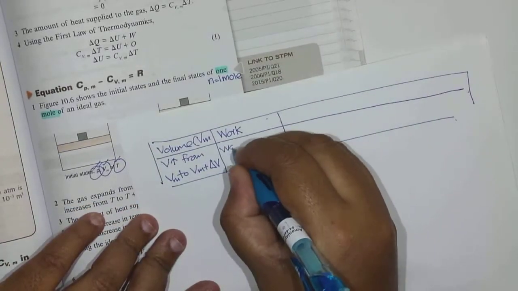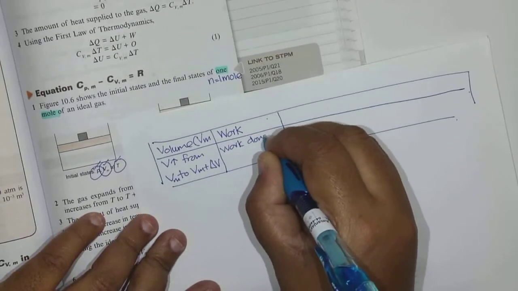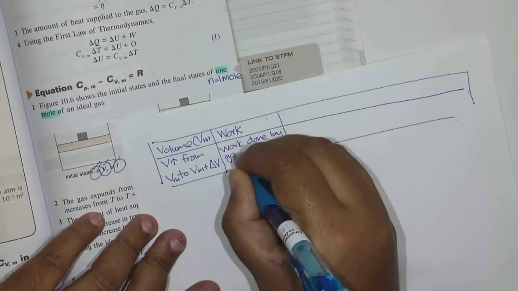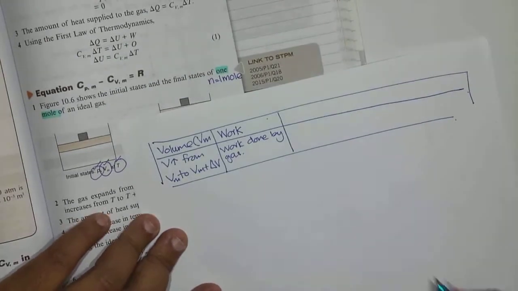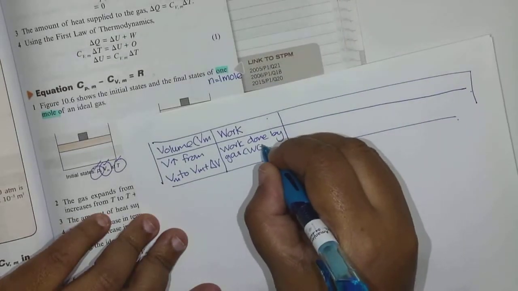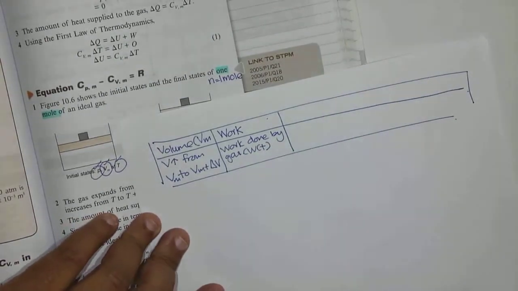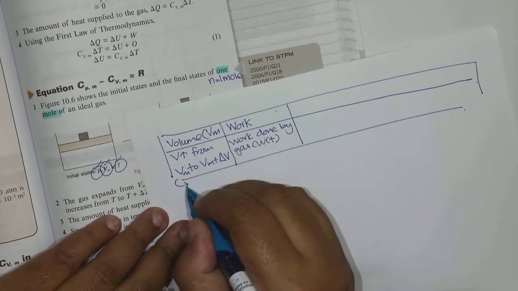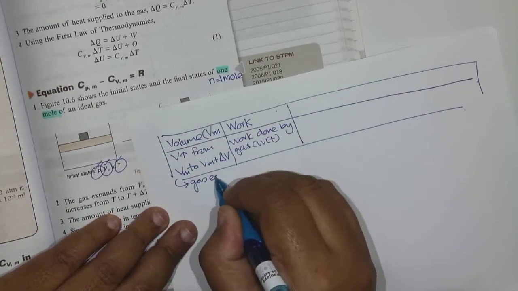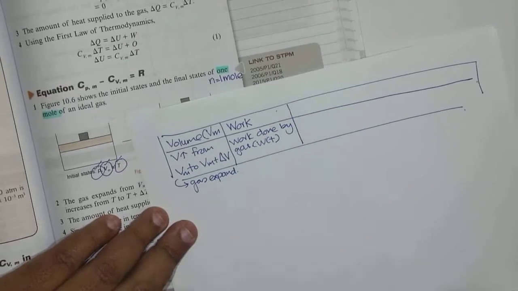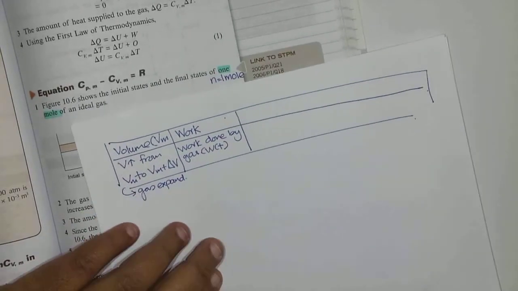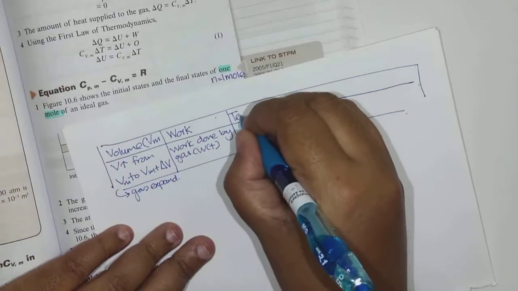This is work done by gas, so work is positive. If you want to add another keyword under volume, you can add gas expands. Next, let's look at temperature.